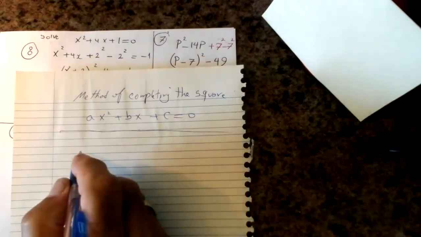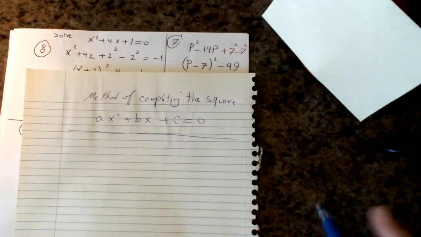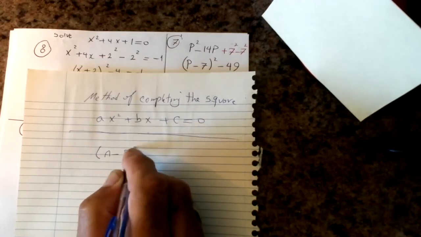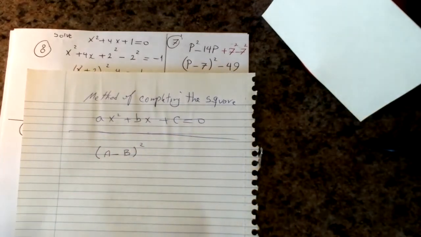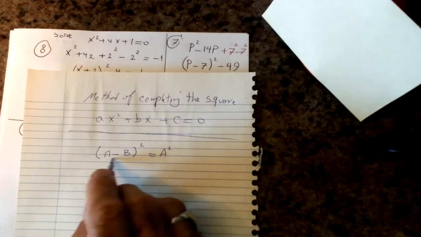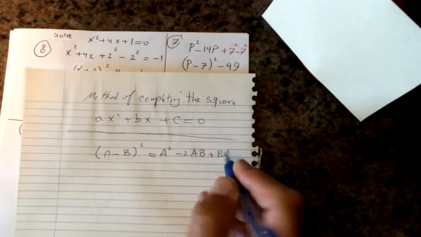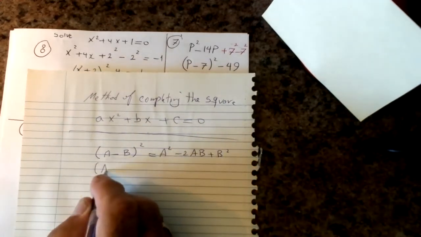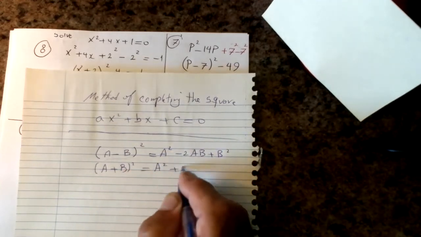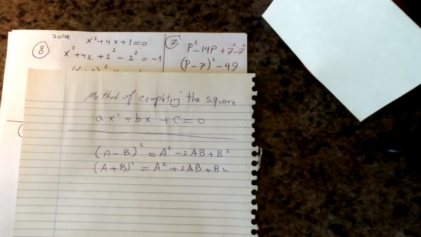completing the square. There is a formula that we had in algebra: (a − b)² is equal to a² minus twice ab plus b². Or (a + b)² is a² + 2ab + b². So we had these two formulas in algebra.